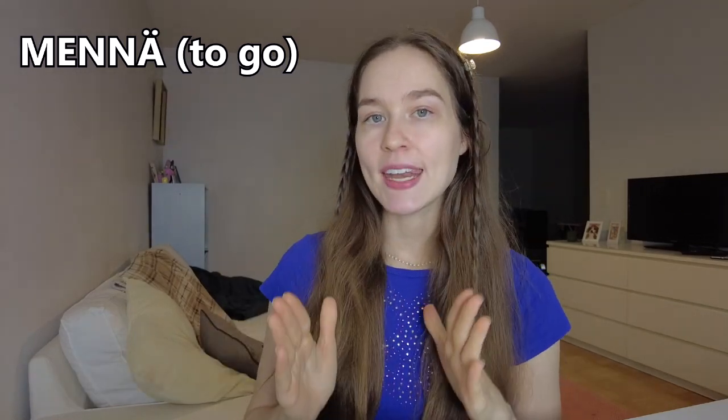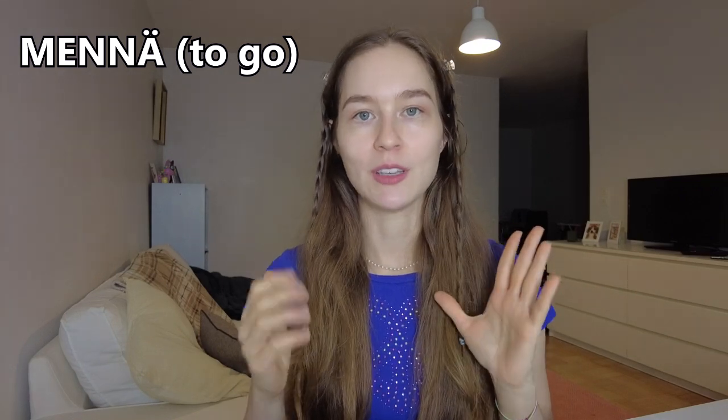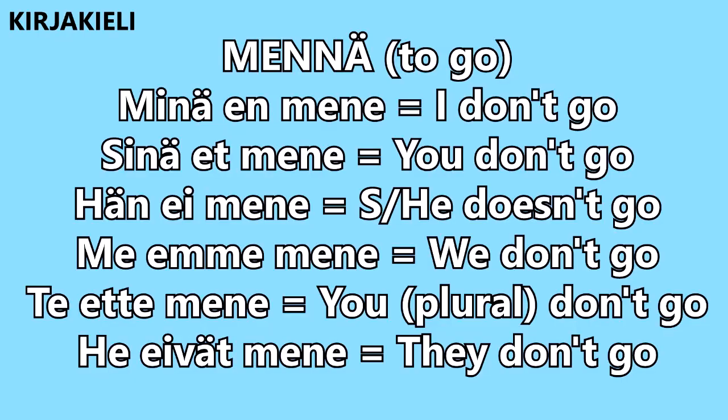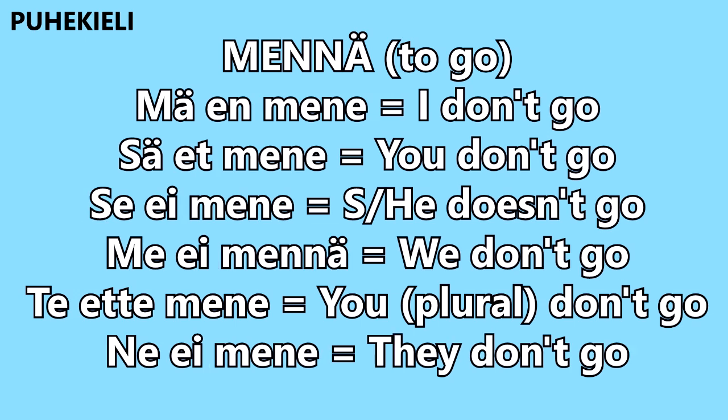So let's go through the mennä verb in all of the pronoun forms in negative. In kirjakieli, it would be minä en mene, sinä et mene, hän ei mene, me emme mene, te ette mene, he eivät mene. Puhekieli, it would be mä en mene, sä et mene, se ei mene, me ei mennä. Uh-oh, what happened here? Didn't I just say that the verb won't change at all and it will just stay as mene in all of the pronoun forms?